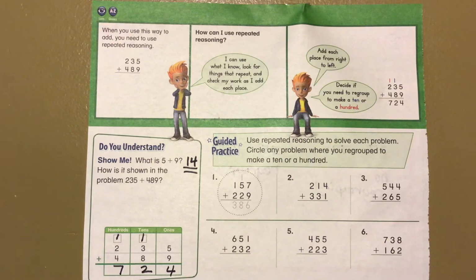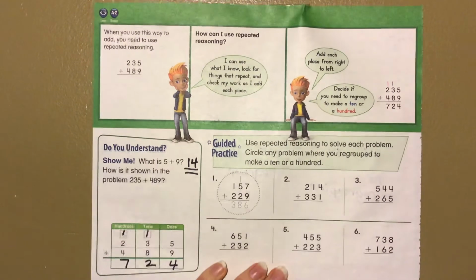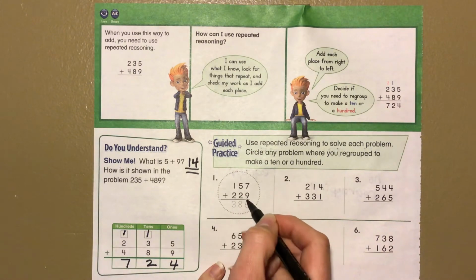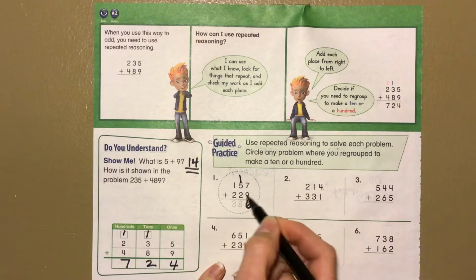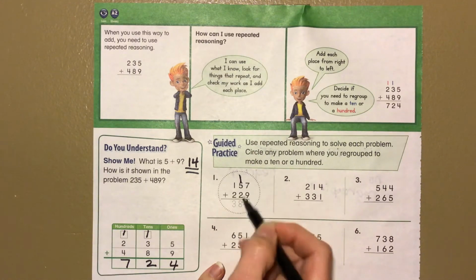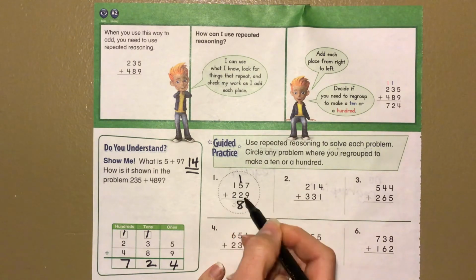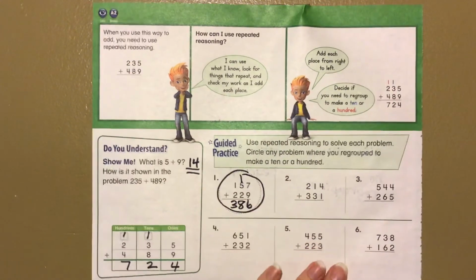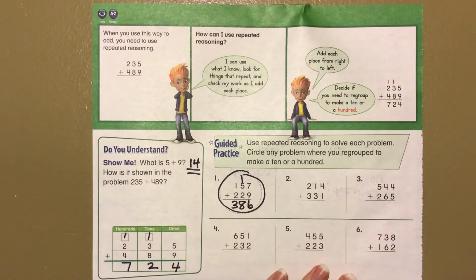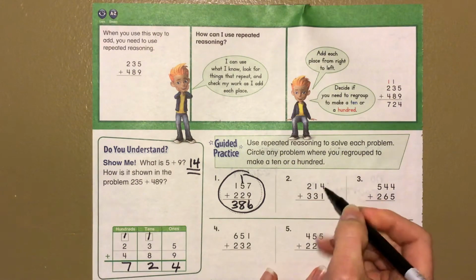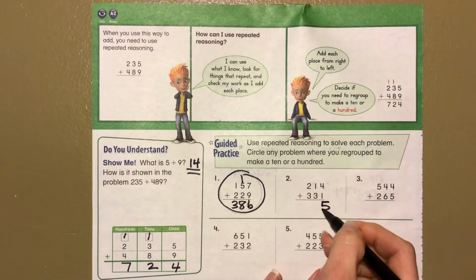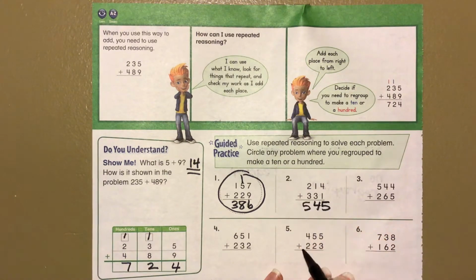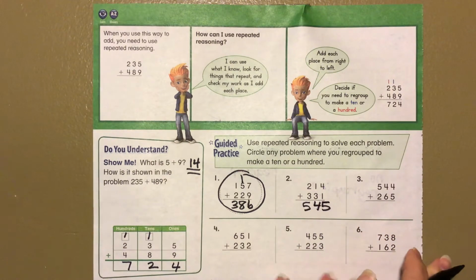Circle any problem where you regrouped to make a 10 or 100. So number 1, 7 plus 9 is 16. I had to regroup. 5 plus 2 is 7, plus 1 more is 8, and 1 plus 2 is 3. I had to regroup, so I need to circle that one. Let's look at number 2. Again, we're going to do these all on our own and then come back and check them. Okay, 4 plus 1 is 5, 1 plus 3 is 4, 2 plus 3 is 5. I did not need to regroup it, so I'm not going to circle it.